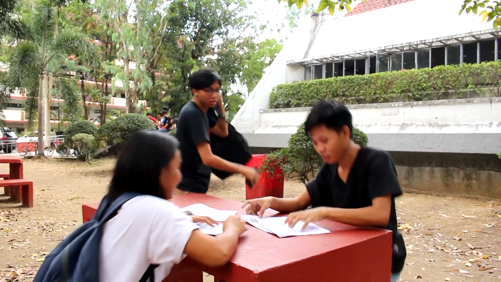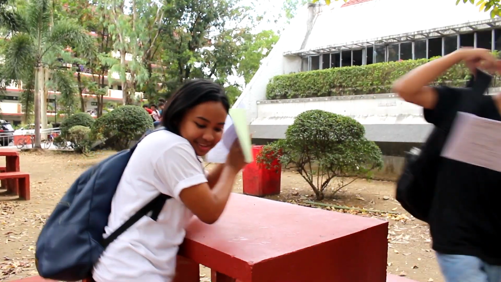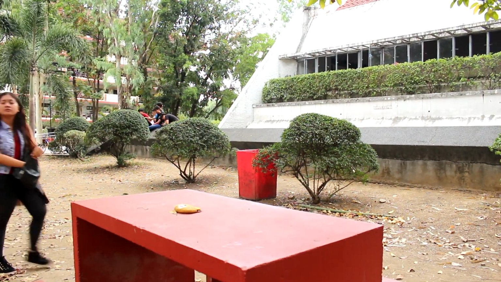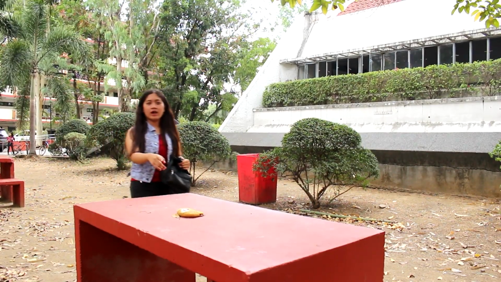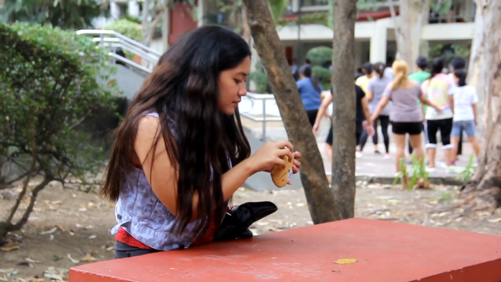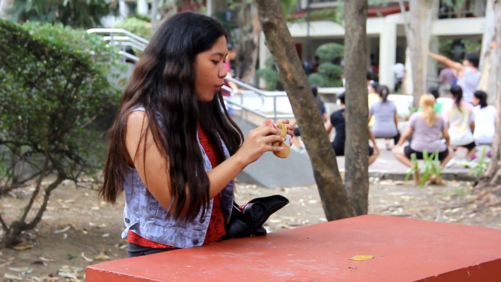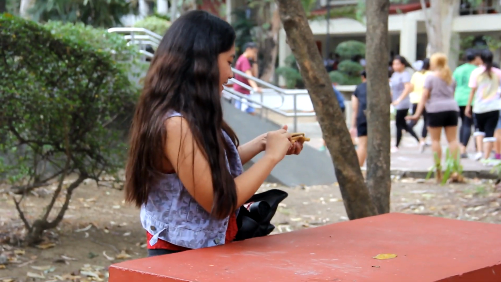You'll see that the students are about to leave their table, and because they are in a rush, a boy accidentally left his wallet. After they left, one student saw the wallet. Instead of searching for the owner of it, she opened the wallet and put it inside of her bag.